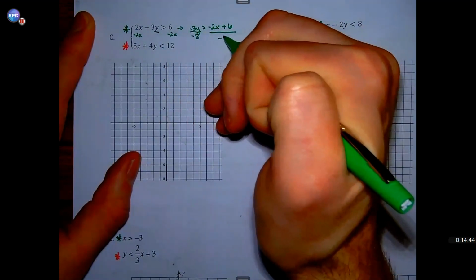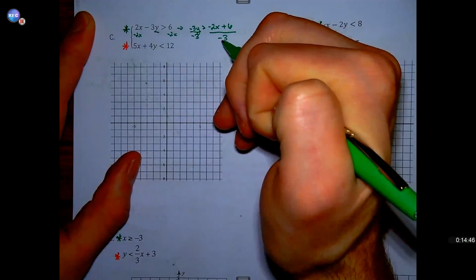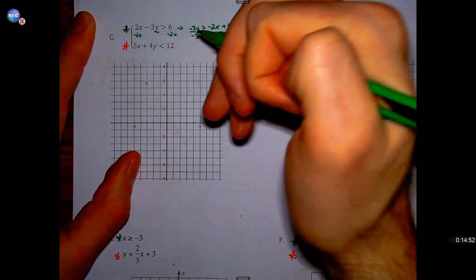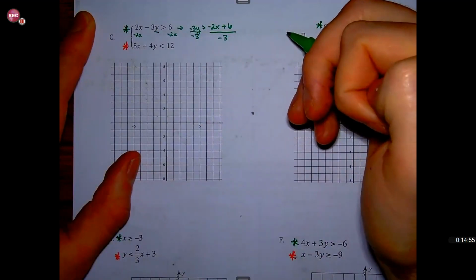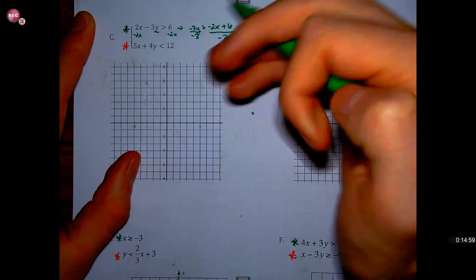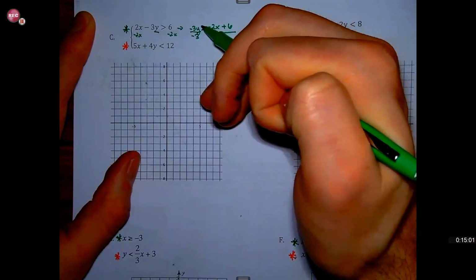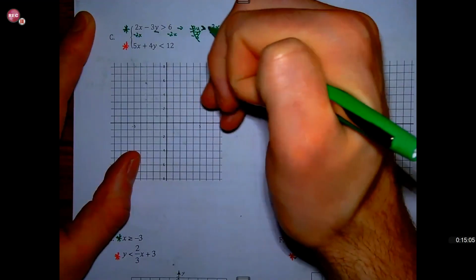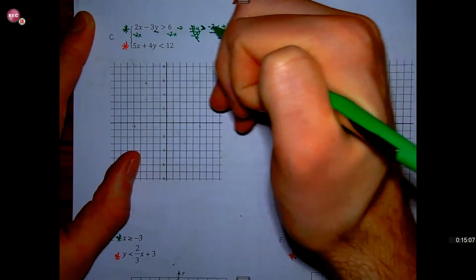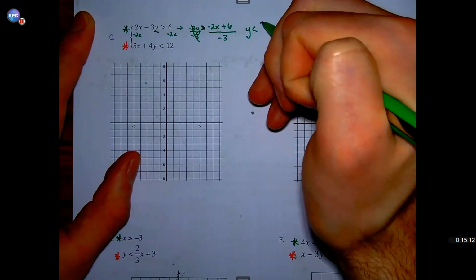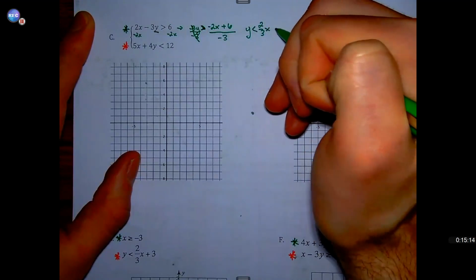Now, the difference between what we're doing now and our practice equations at the very beginning is that when I divide by a negative, if you'll remember this from a couple sections ago, this would have been section 2, I believe, when we divide by a negative on an inequality, meaning we have a greater than or less than sign, we need to make sure that we are flipping this sign. So y is not going to be greater than anymore, it will be less than. Okay, then we have 2/3 x minus 2.